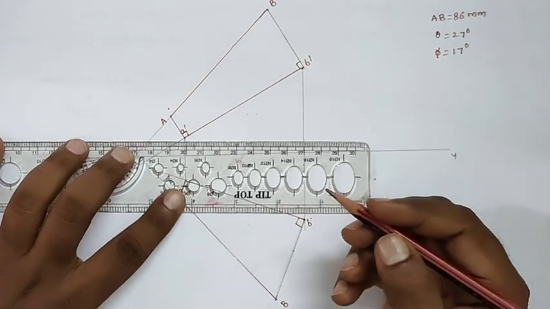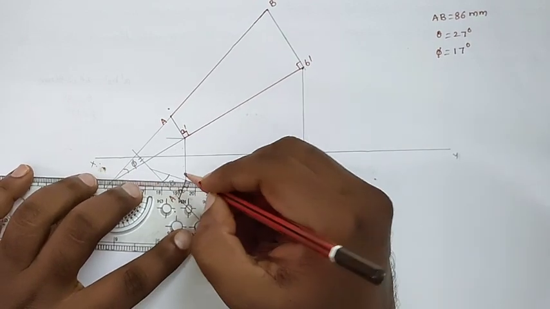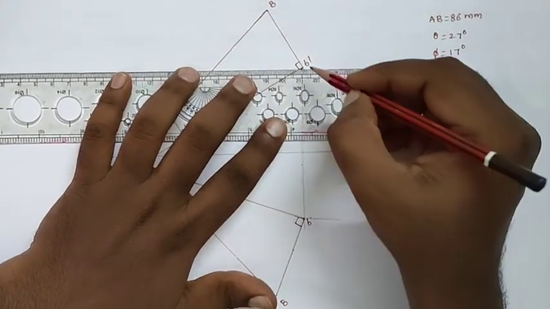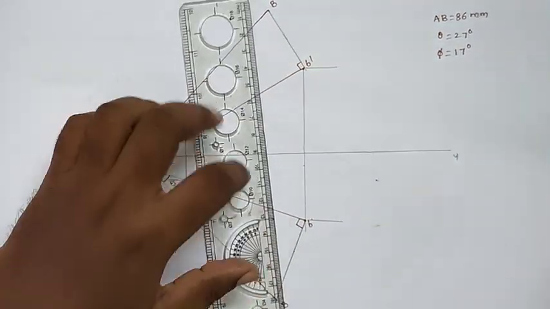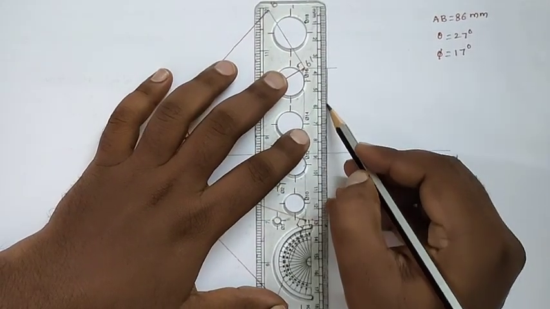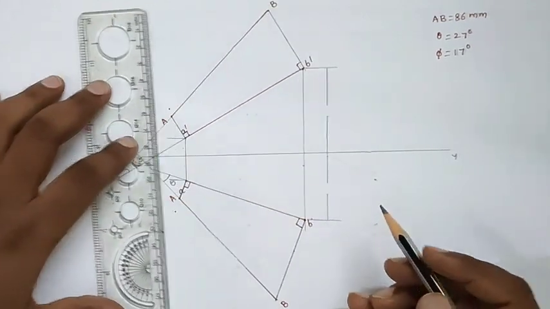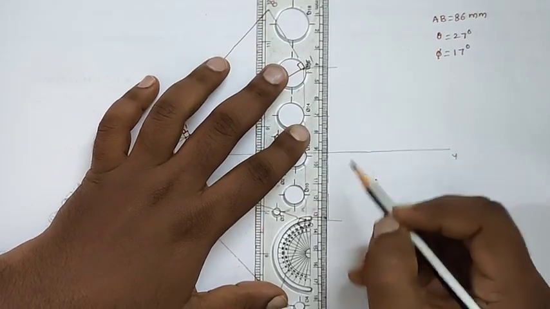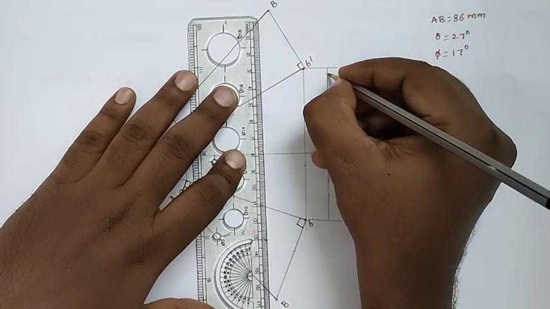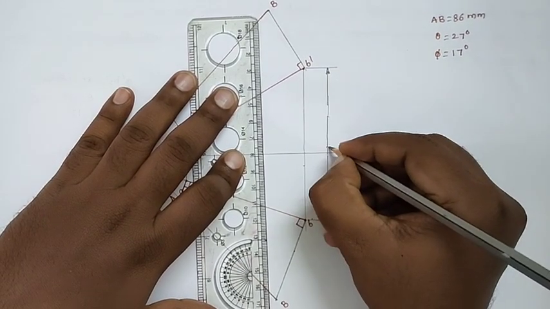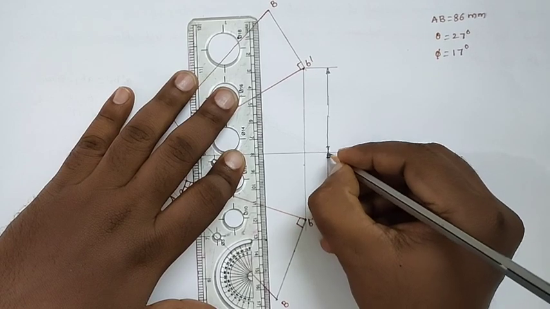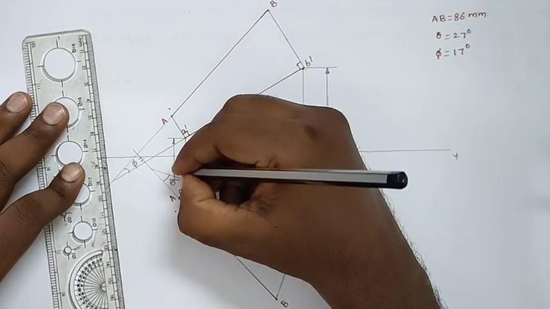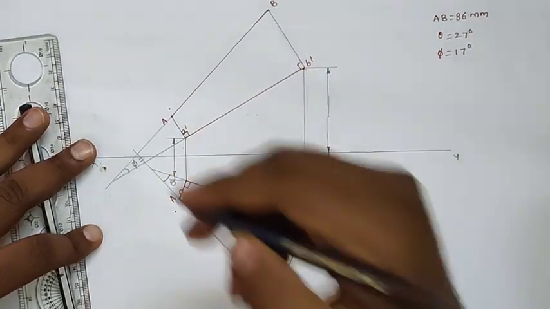After that we will give the dimensioning. So we will give all the dimensions, whatever they are giving in the problem. So this dimension is 10 mm.